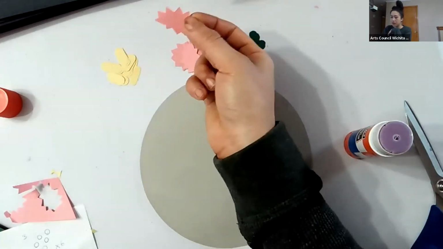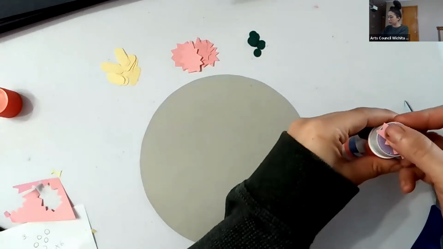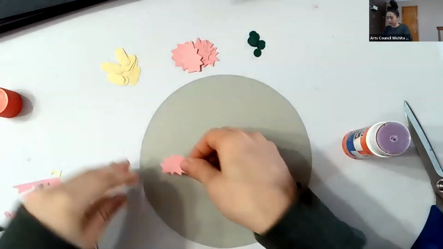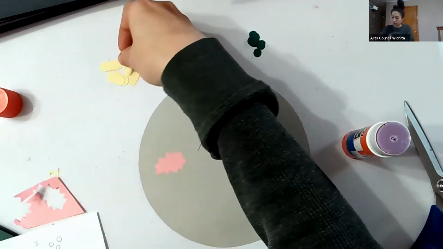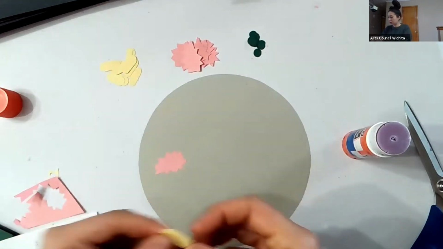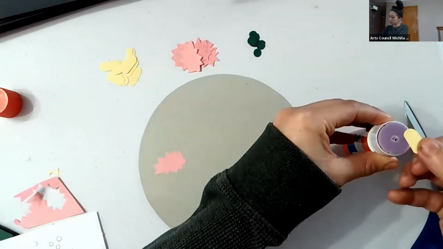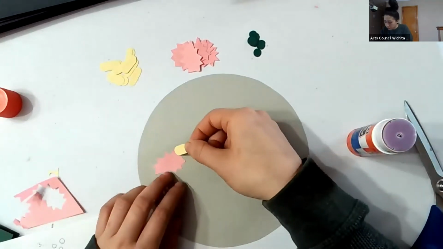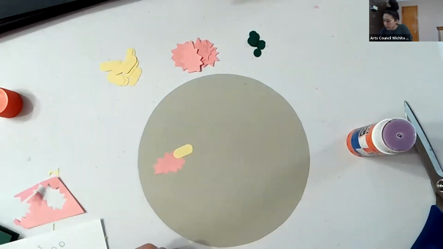So I'm going to start by picking any one of my shapes. I'm going to apply a little bit of glue, and I'm going to glue it to my gray circle. And then I'll take another, different shape, apply a little bit of glue, and glue it down. And I want to make sure that some of my little microbes overlap, like they're sitting on top of each other a little bit.